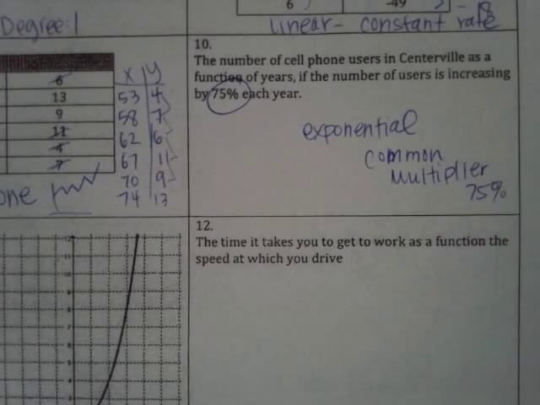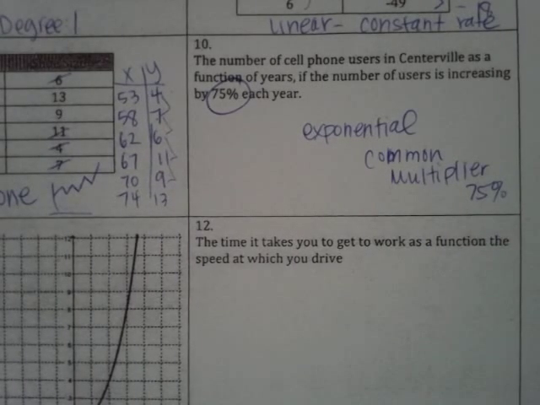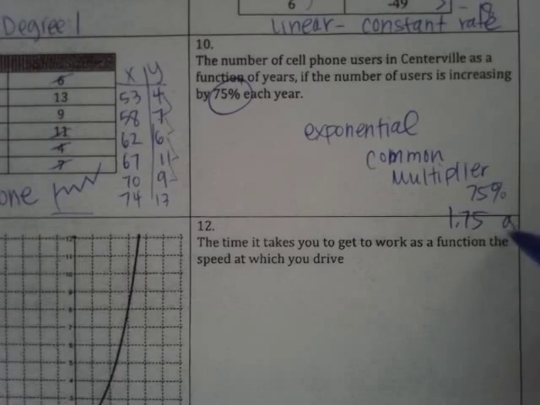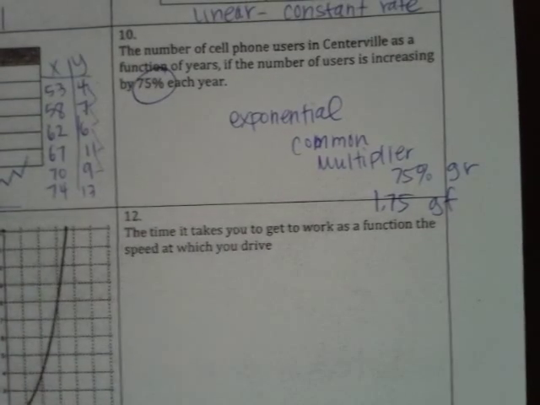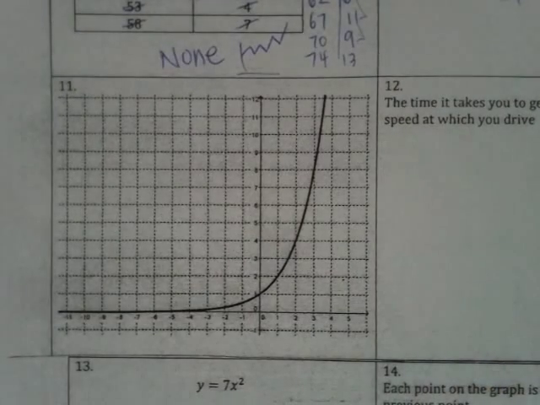Or if we compare this to what we did last time, the 75% would be the growth rate, which means my growth factor would be 1.75. Right? Is that okay? Yeah, the R stands for rate.